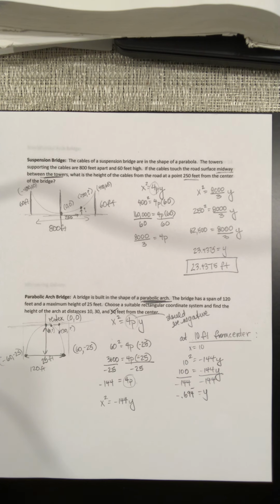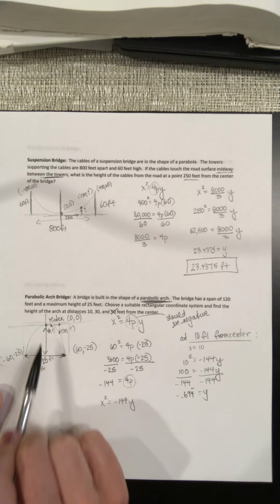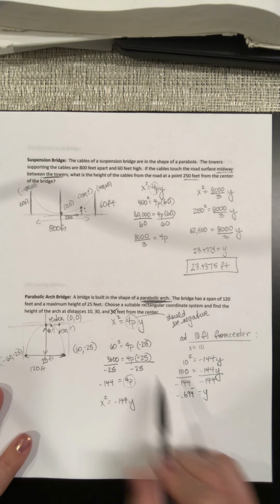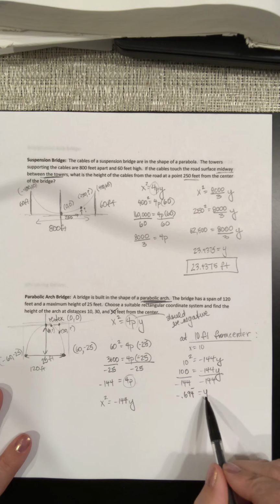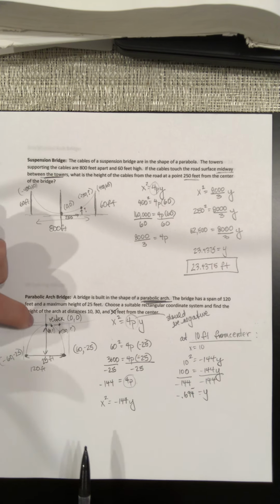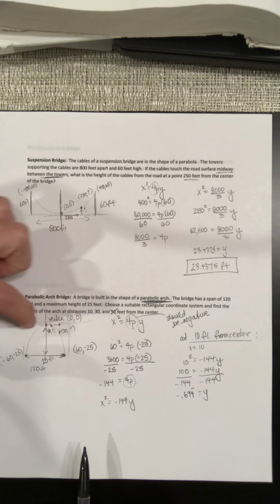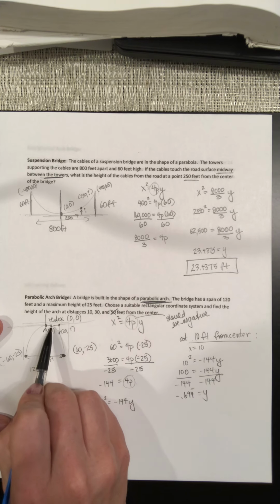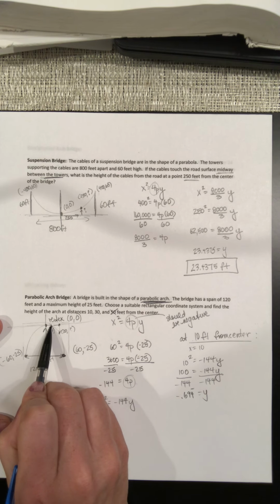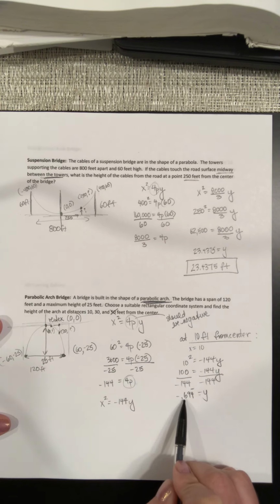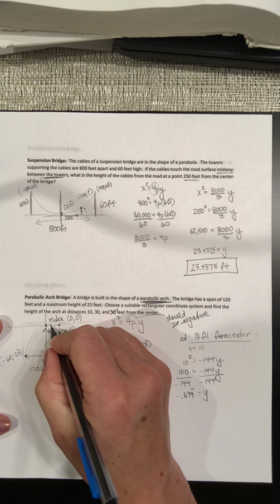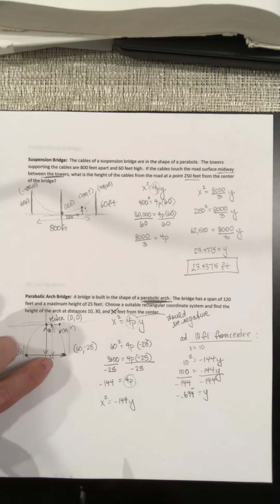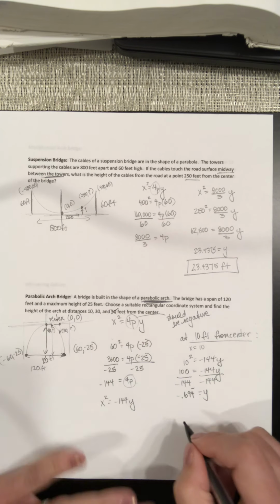Okay, so when I go to do this, if I were plotting this point, I would go over 10 and down this. Now, is y actually my height? No, y is the distance from the x-axis that I created here. So that's this little distance from the x-axis to this point. That's a negative 0.694. So my height from the bottom is the difference from 25.